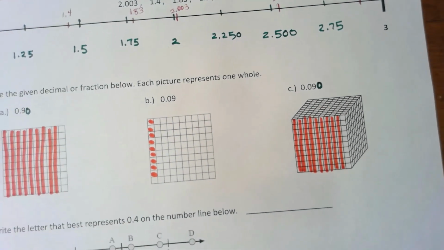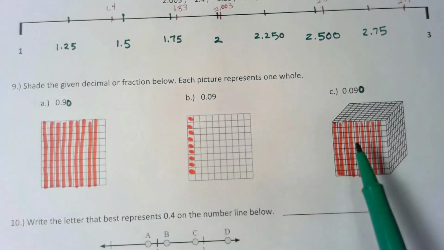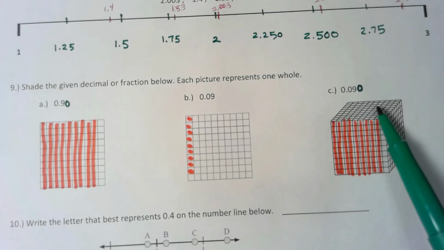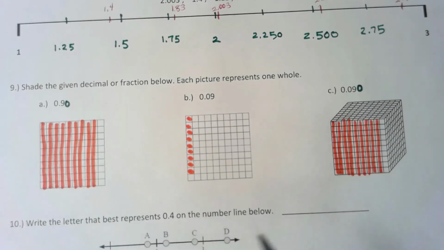Notice that that looks very similar to this one right over here, but obviously they are not the same number because this is 90 thousandths and this is a completely different picture. The whole has changed here, and this is 90 hundredths or 9 tenths.